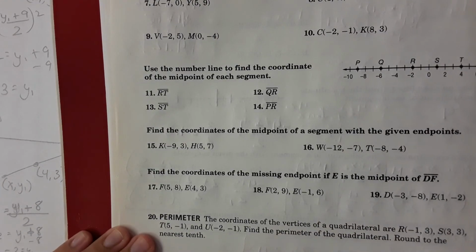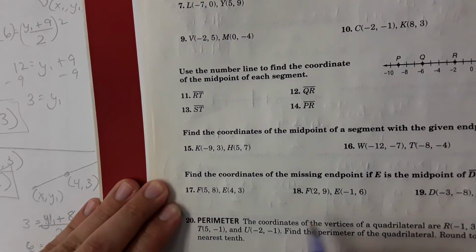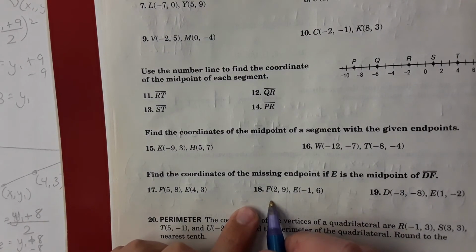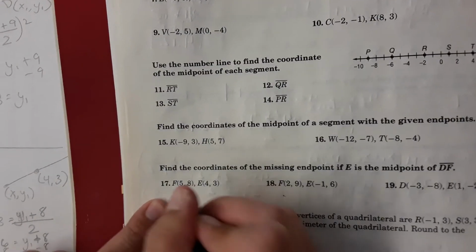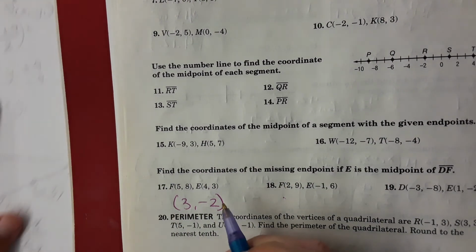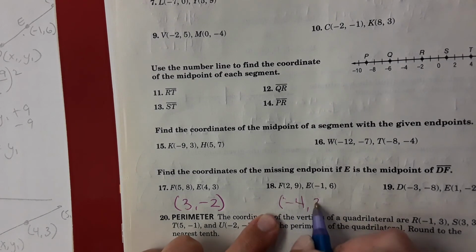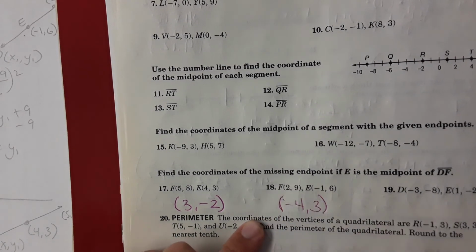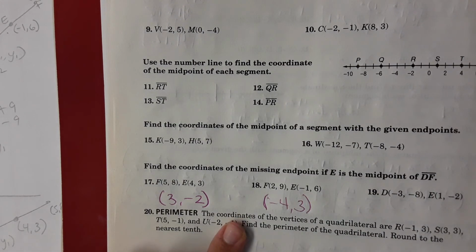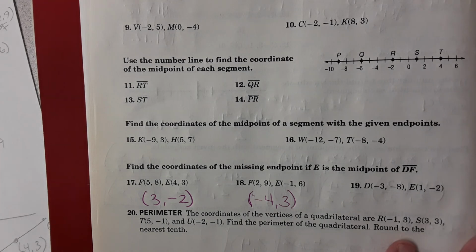So just flip over the other side. This here, the answer is 3, -2. And then this one is -4, 3. And then if you get one of the other ones, just let me know and I'll help you work through it. Cool.